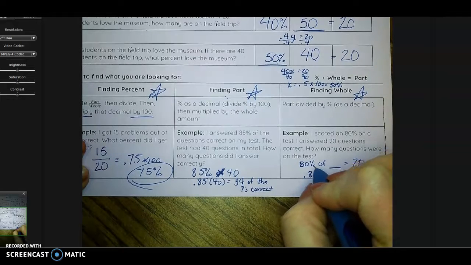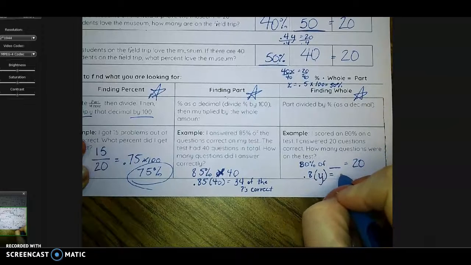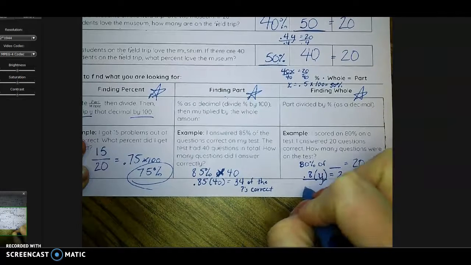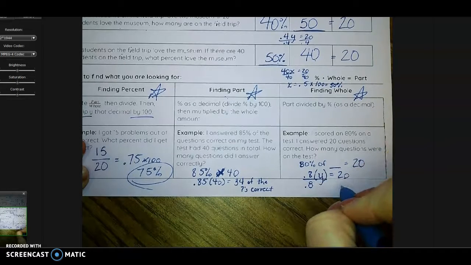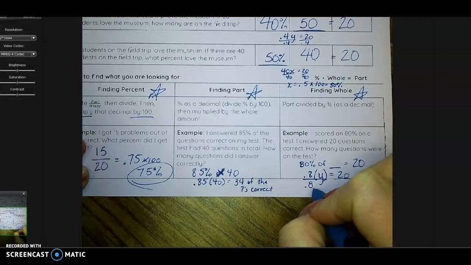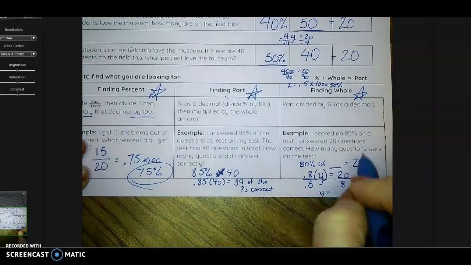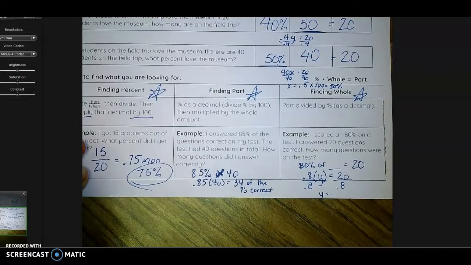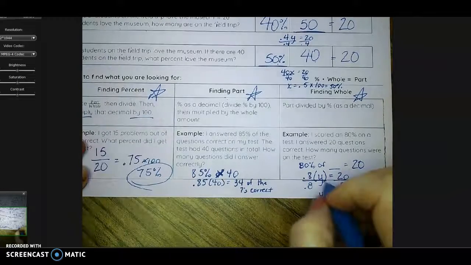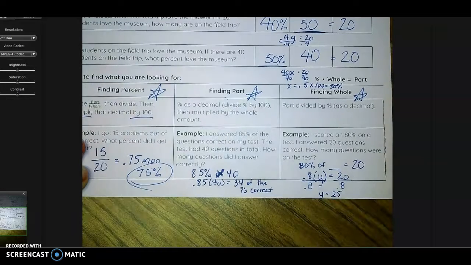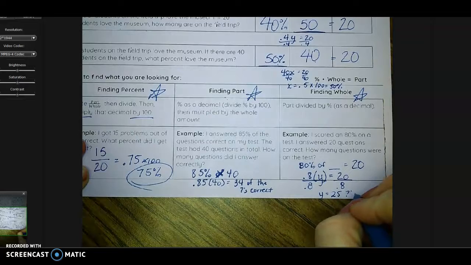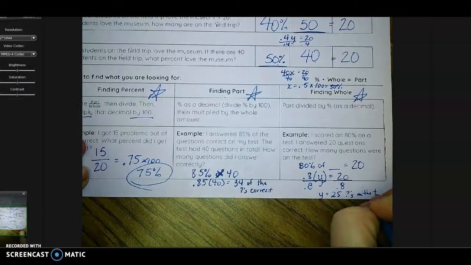So same thing, when I turn that into a decimal, I'm multiplying it, and I'm like, oh, I don't know what it is. Stick a variable in there. I need to undo multiplication by doing the opposite. So I'm going to do the inverse operation, which is dividing by 0.8, which means that my answer is 25. So there were 25 questions on the test.